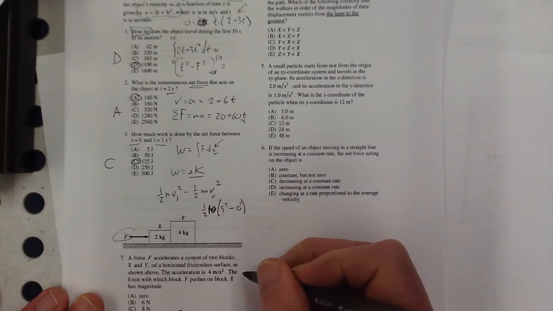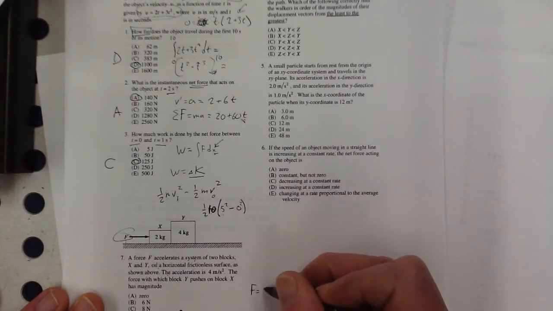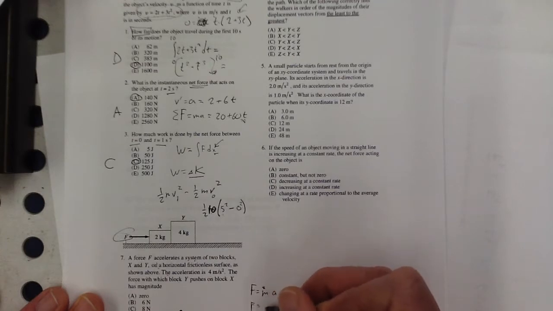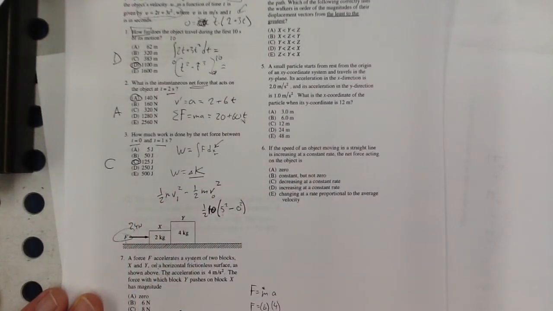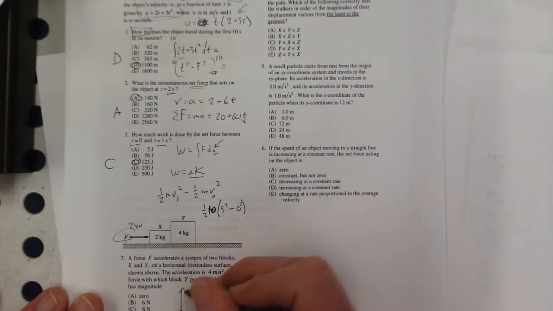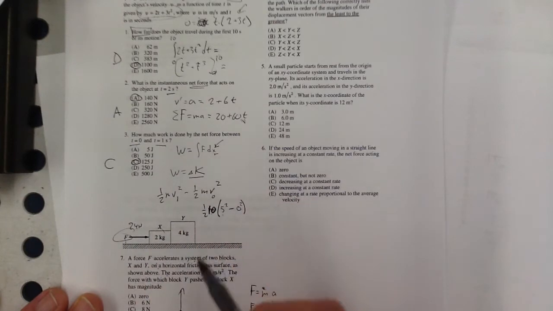So if the acceleration is 4, then that's 4, and the total mass here is 6. So this force right here is 24 newtons, right? So now I can do a net force. You can make the force diagram here for either block, but the easiest, well, they're both easy. I'll do them both real quick and just show you that you could have picked either block.